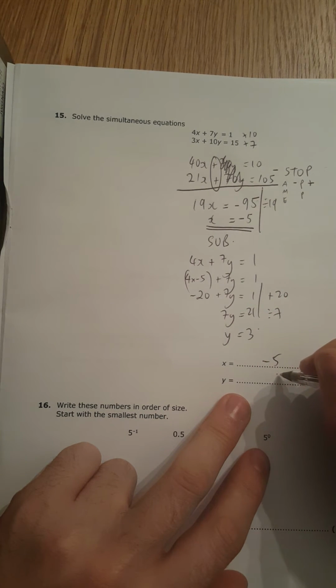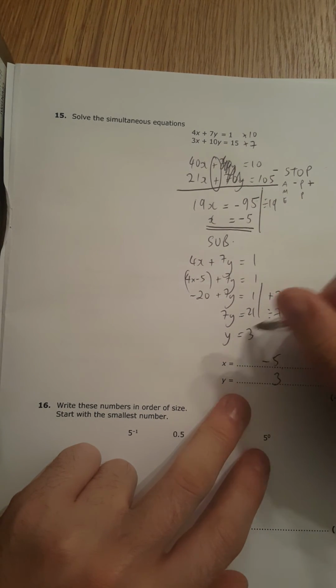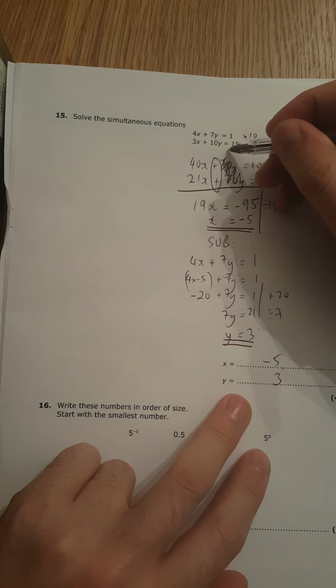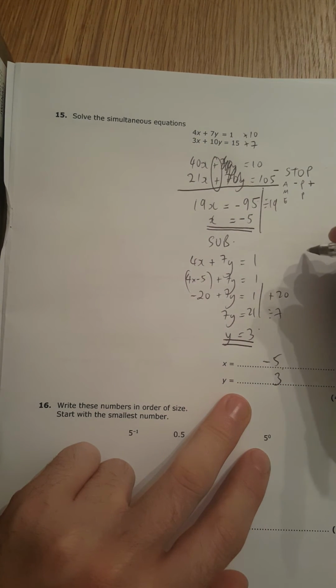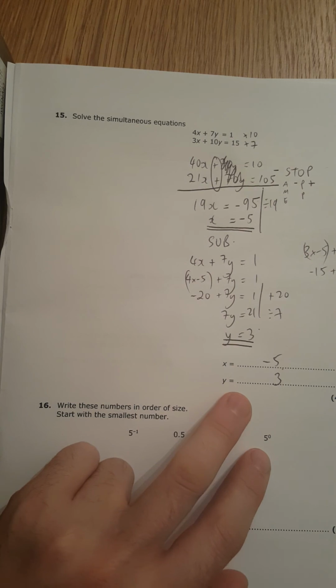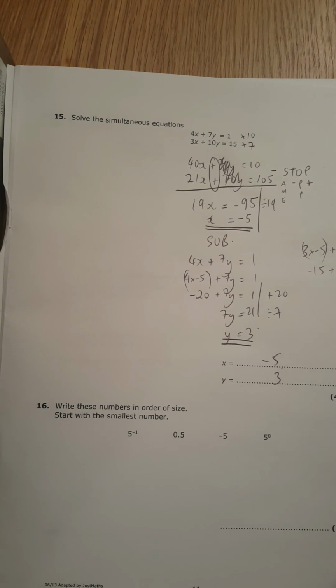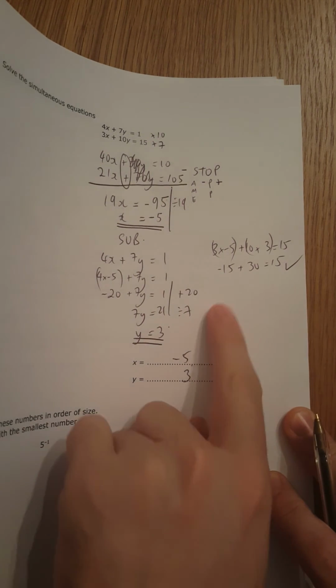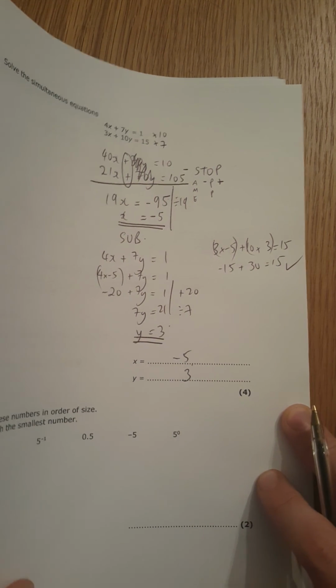So that's it done. You can substitute both these solutions back into the other equation. I'll show you what I mean by that. So 3 times minus 5, add 10 times 3. That should equal 15. So minus 15 add 30 equals 15, it does, so I know I've got it right. It's always nice to have that as a backup so you can check you've got it right.